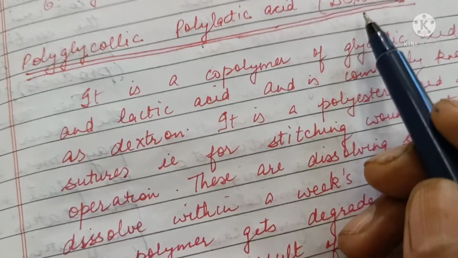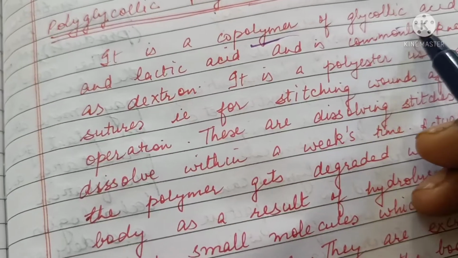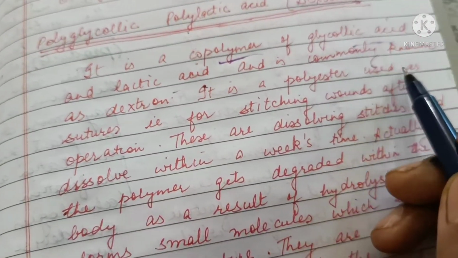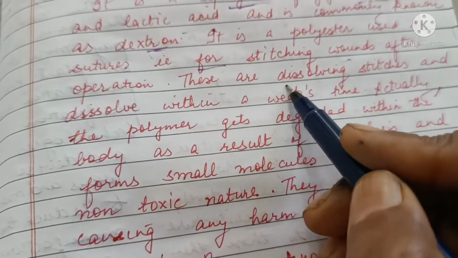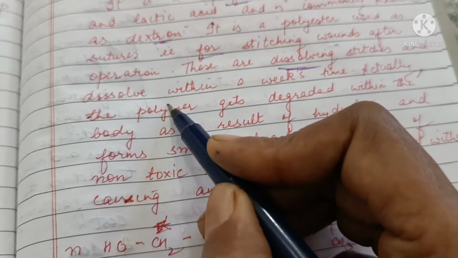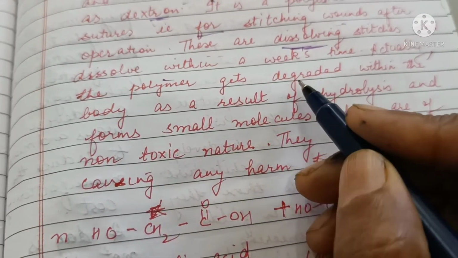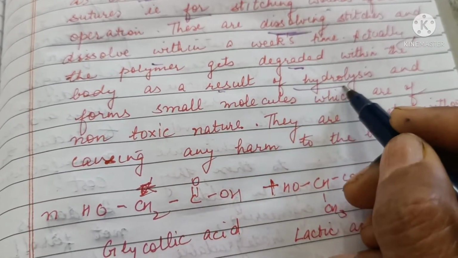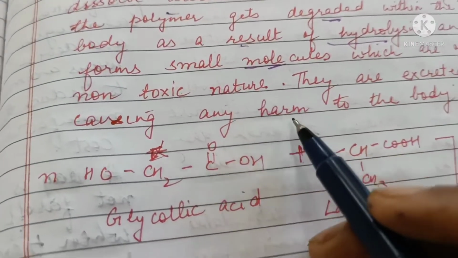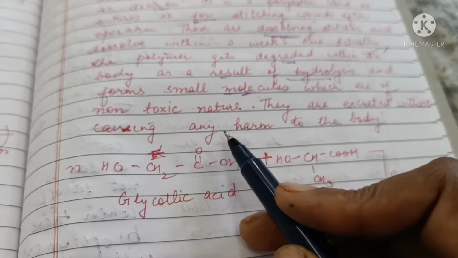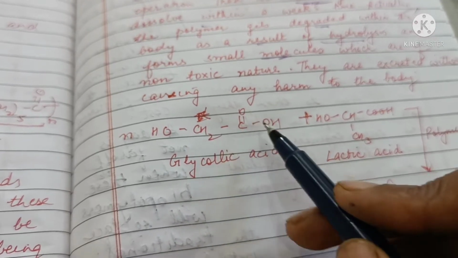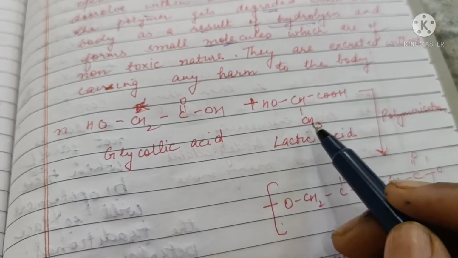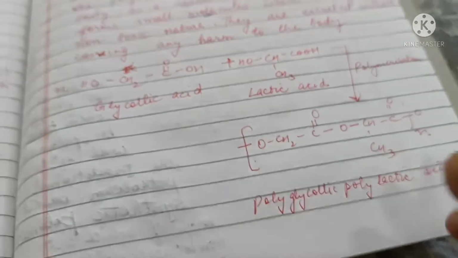Polyglycolic-polylactic acid, commonly known as dexon, is a copolymer of glycolic acid and lactic acid. It's a polyester used as sutures for stitching wounds after operation. These are also dissolving stitches. They will dissolve within a week's time. Actually, the polymer gets degraded within the body as a result of hydrolysis and forms small molecules which are of non-toxic nature, so they can be excreted by the body without causing any harm. This is glycolic acid, OHCH2COOH, and this is lactic acid, OHCHCH3COOH. On polymerization, they form polyglycolic-polylactic acid, or dexon.